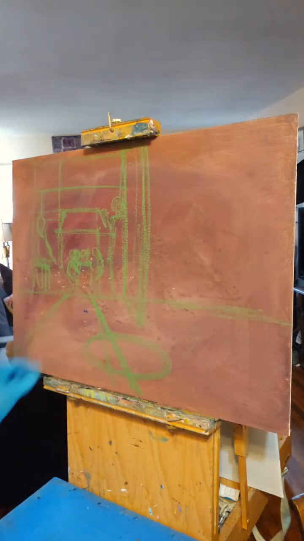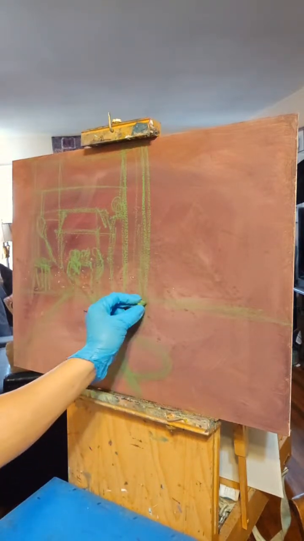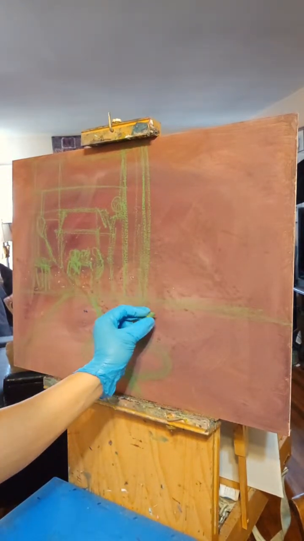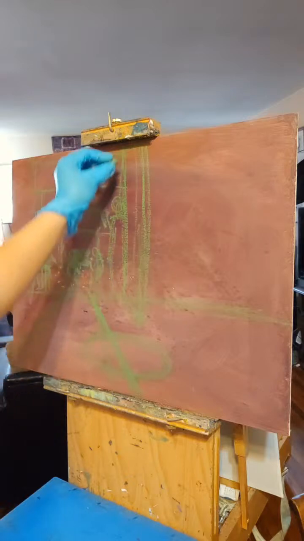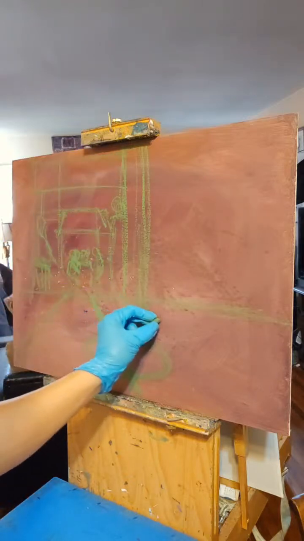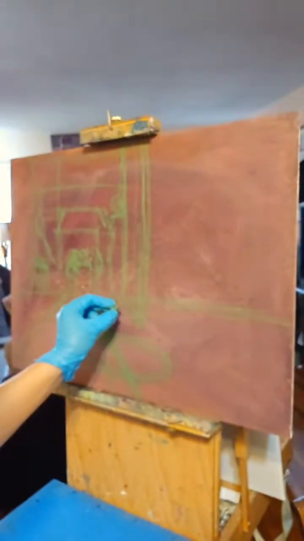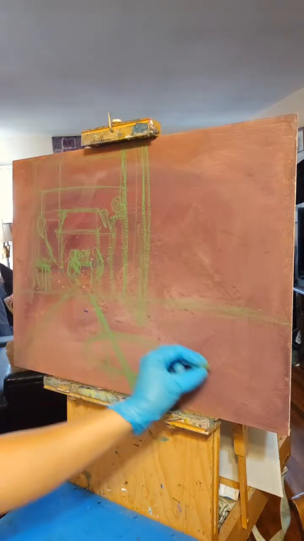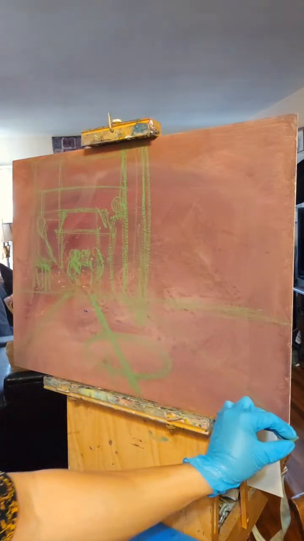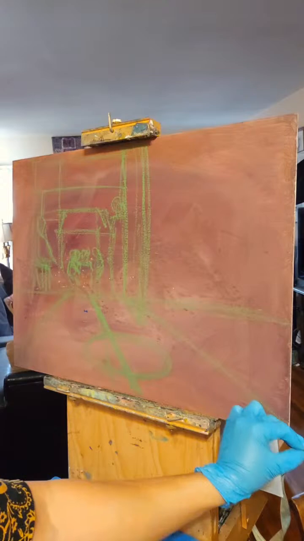Get more extreme with these vanishing lines here. And this piece is probably going to come from behind the door. If this is attached to the door, we're probably going to have a wall right here. That would be the wall.